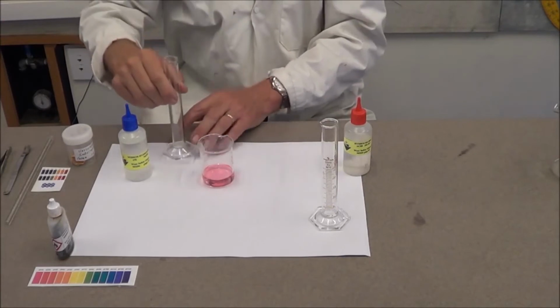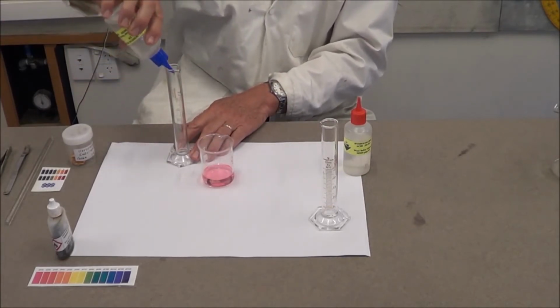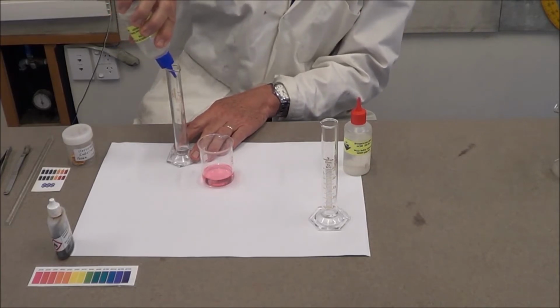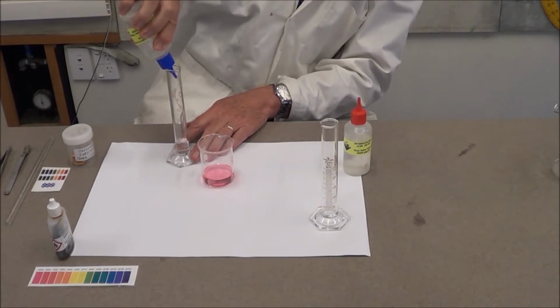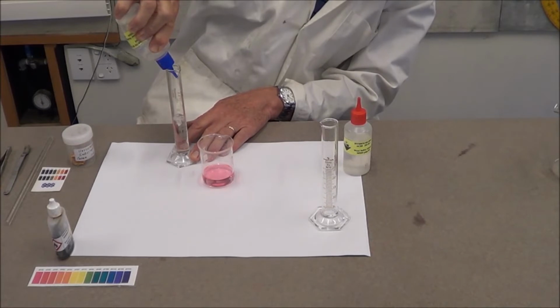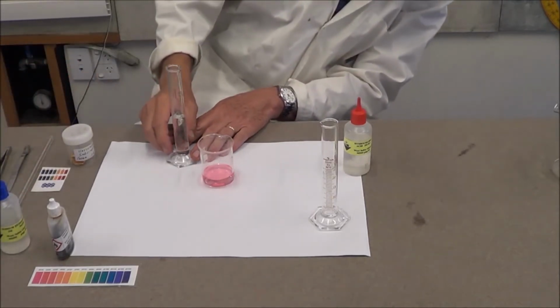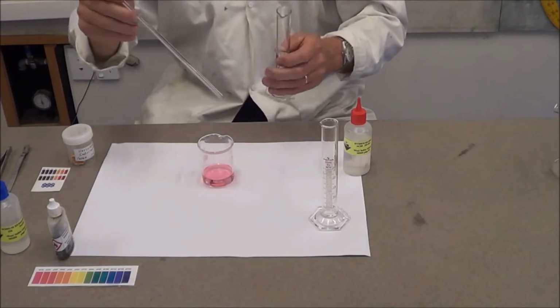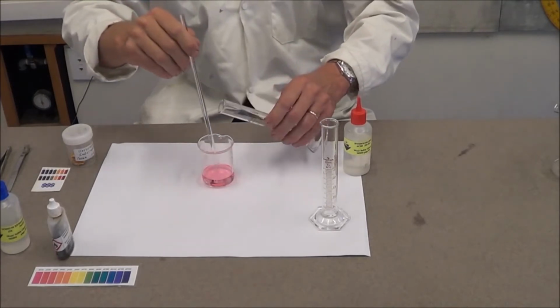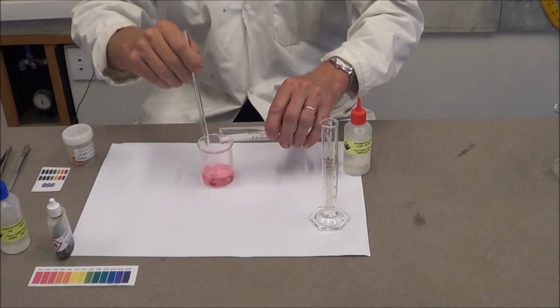We start our neutralization by adding most of the required sodium hydroxide, so I'm going to add 18 ml, ensuring that the meniscus sits on the 18 ml line at eye level. Add the sodium hydroxide gradually and note any colour changes that occur.